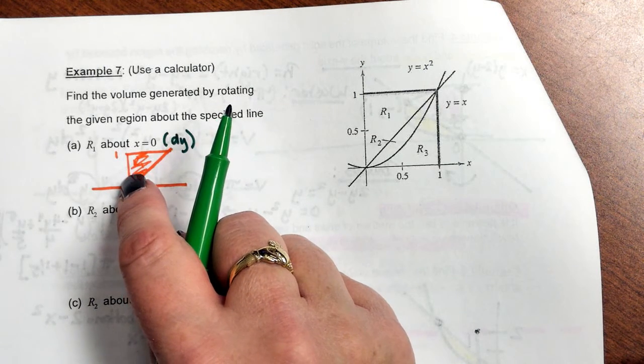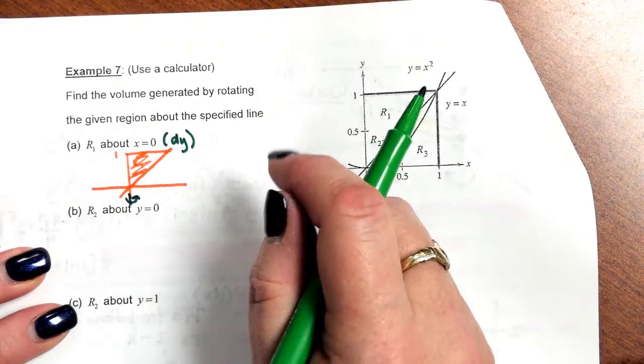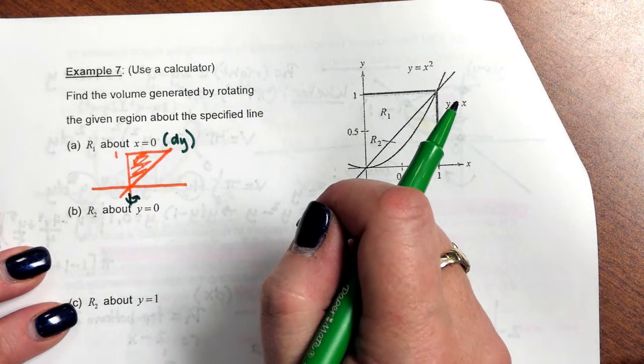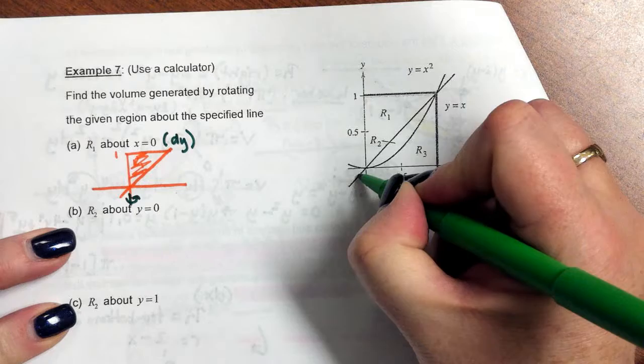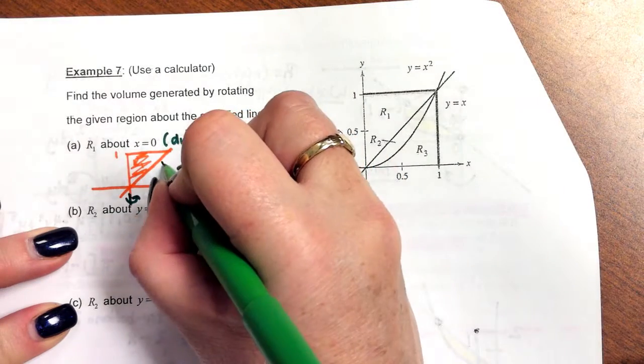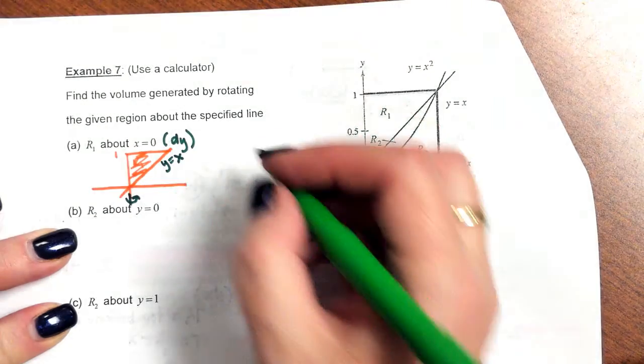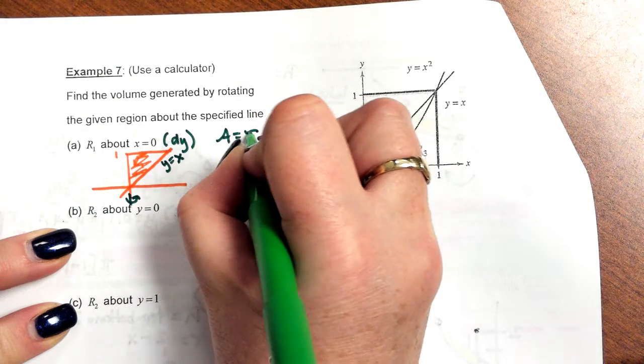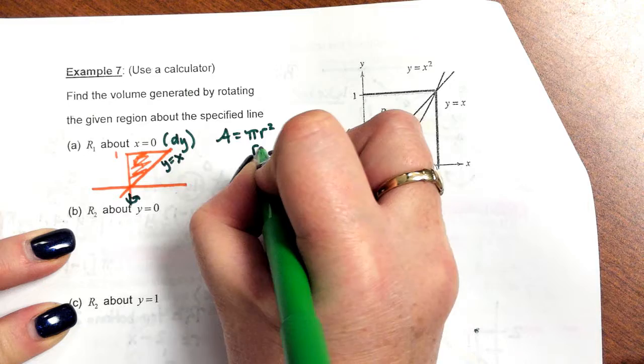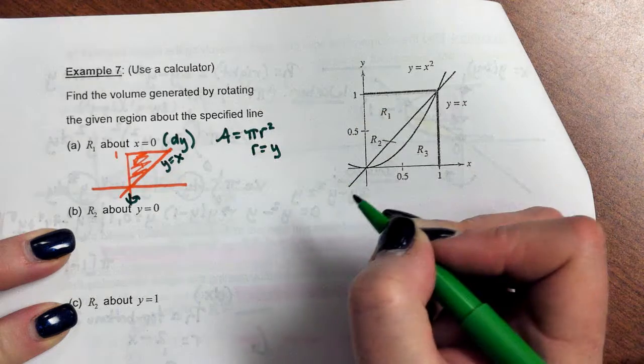So this is going to be a disk, so you don't have to worry about finding the outer radius minus the inner radius. Again, the equation of this line right here, they're giving you as y is equal to x. Then remember, the area of my circles is pi r squared. So r is going to be equal to y.